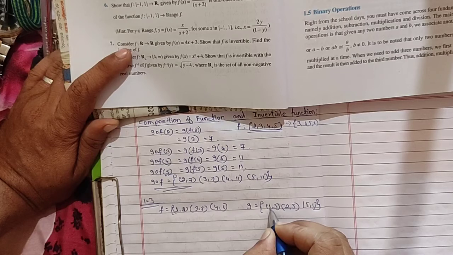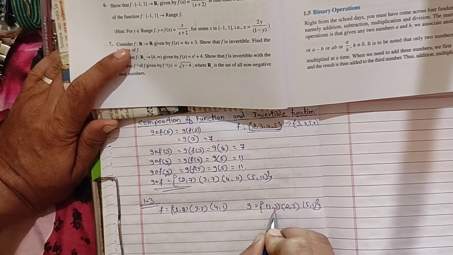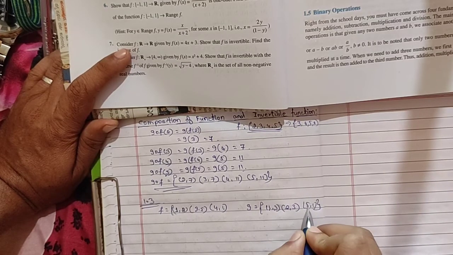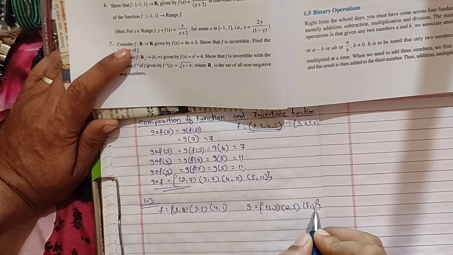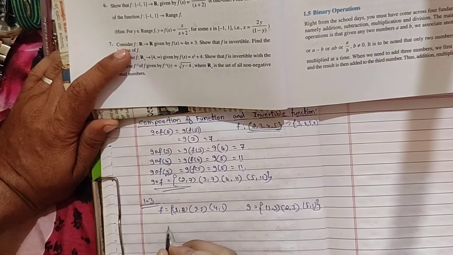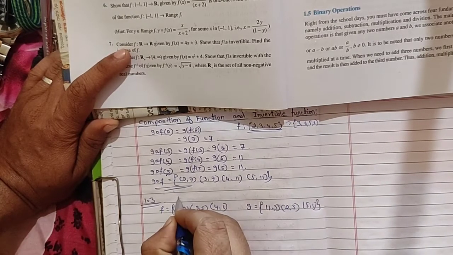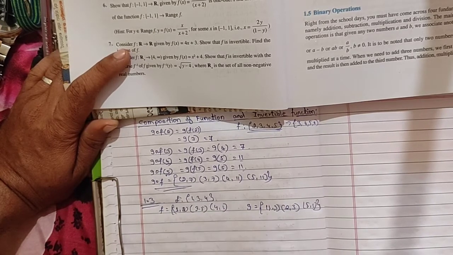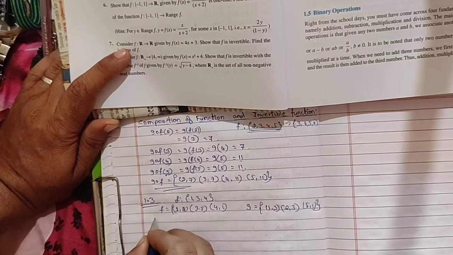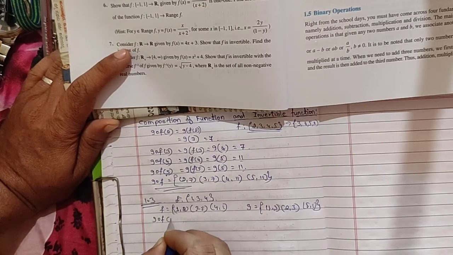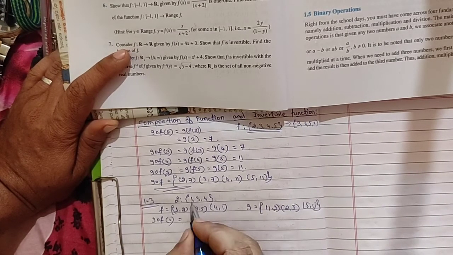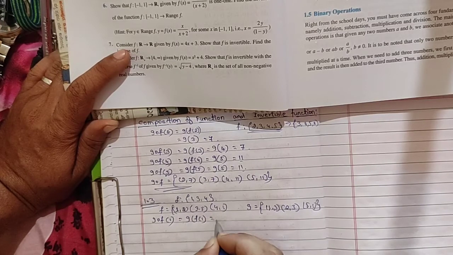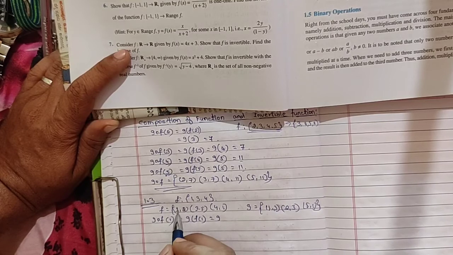Then here G of x: G of 1 is 3. Here x is 2, G of 2 is 3. X is 5, G of 5 is 1. Okay, so this is the thing. Now we have to find F from 1, 3 and 4. So now we have to find G of F. Now G of F of 1 we have to find first. What is G of F of 1? F of 1 is 2.